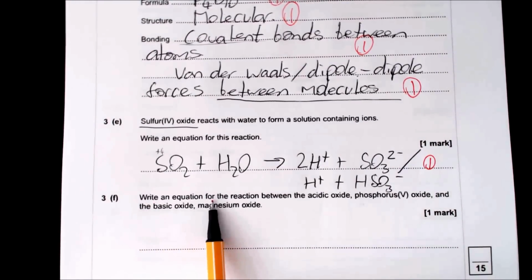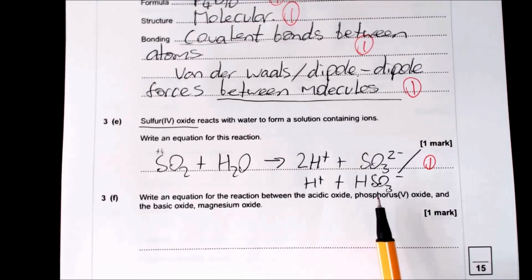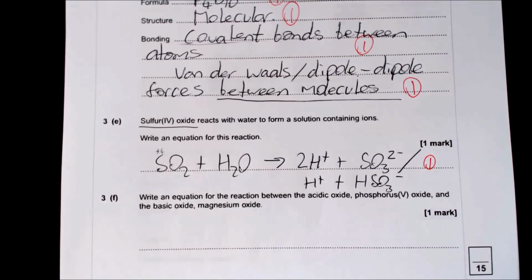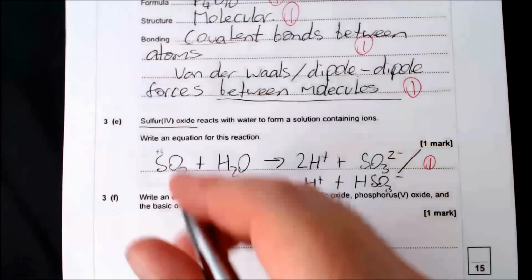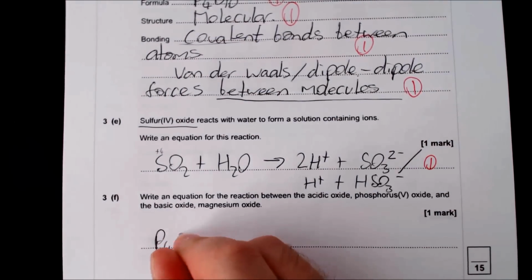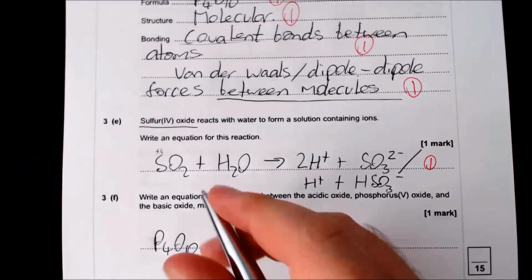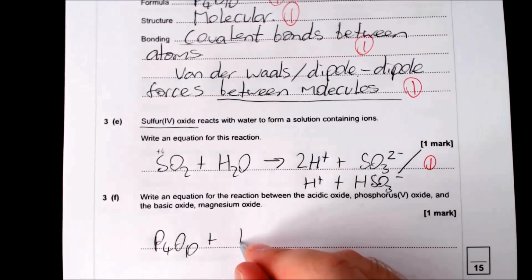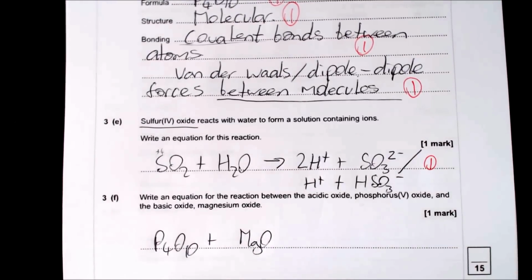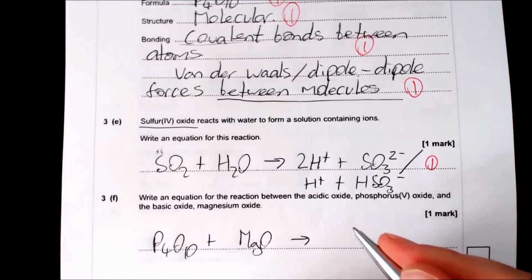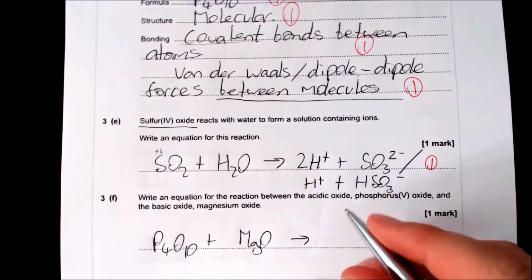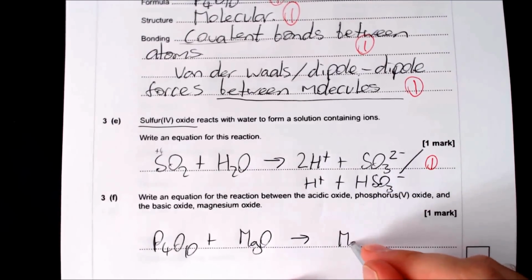It says write an equation for the reaction between the acidic oxide, phosphorus(V) oxide, and the basic oxide, magnesium oxide. Right, so we've got a few different possible answers for this one. We'll start with this equation over here. So this is P4O10, and we're going to react that with magnesium oxide, because that's what the reaction was suggesting. And we're going to form magnesium phosphate. So make sure you get the formula right of this as well.